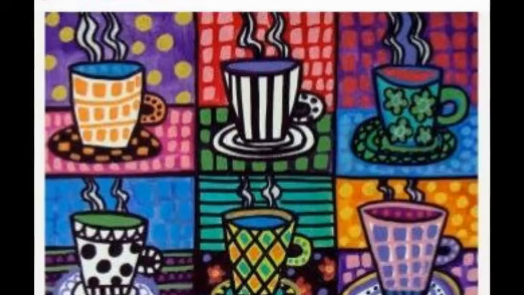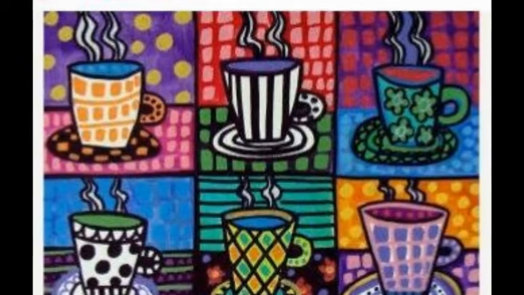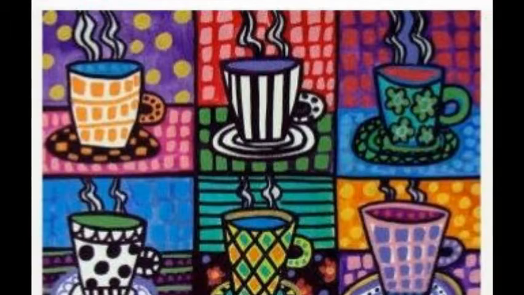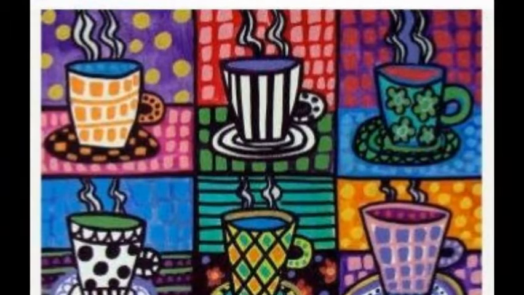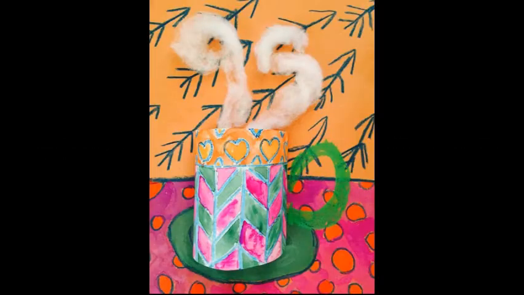So here's some examples. This is an example of 2D art. It's flat, it's on a piece of paper. It might look like it has some dimension, but it's actually all flat. And this is an example of 3D art. There's paper popping out at us. They used cotton, and it comes out at us. It's actual things that take up width and depth.